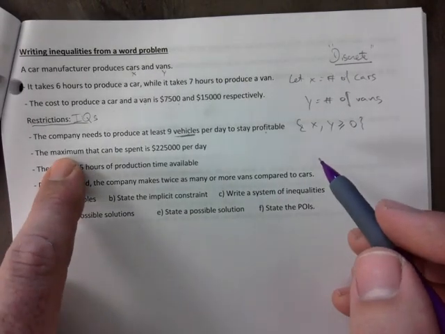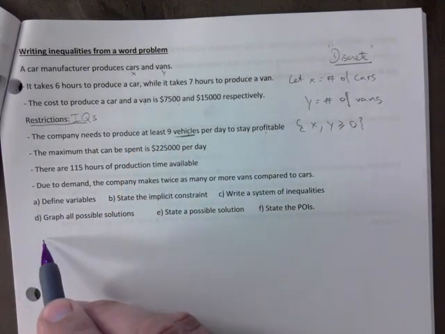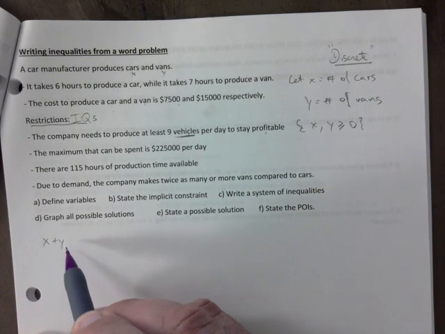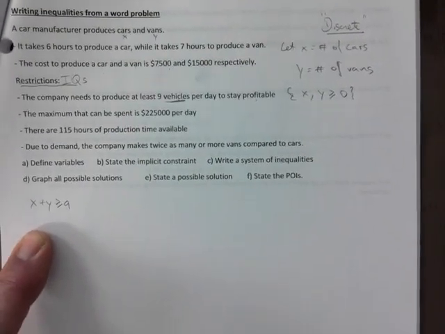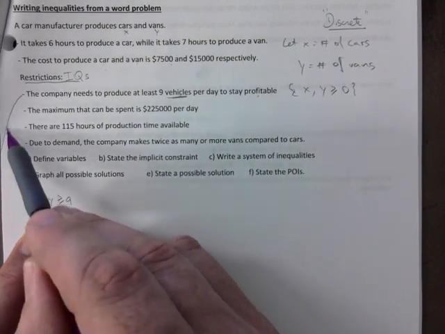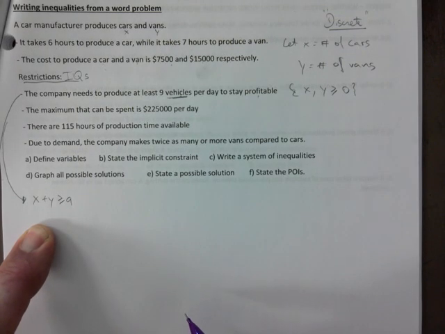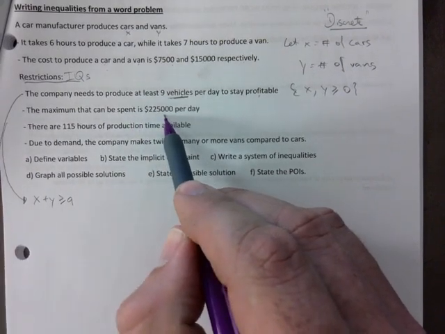So for this one, right, I'm going to write this one down here. X plus Y has to be at least 9. Okay, that's our first inequality here. I might do an arrow here. And then the maximum that can be spent is 225,000 per day.